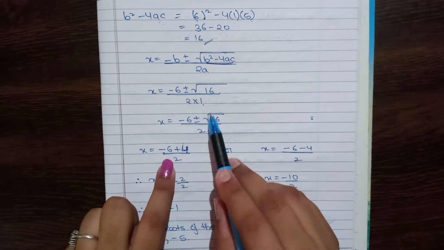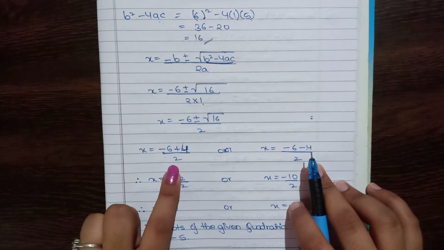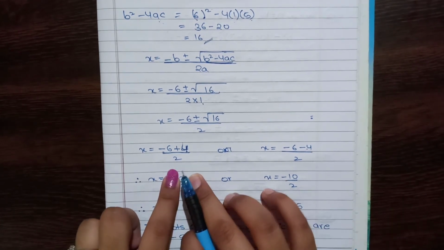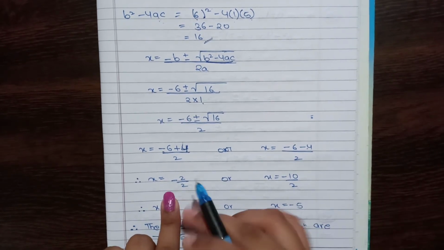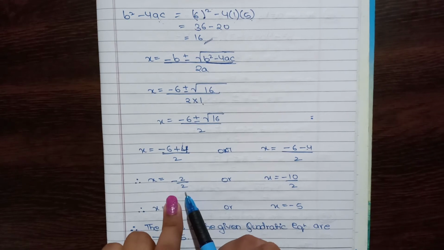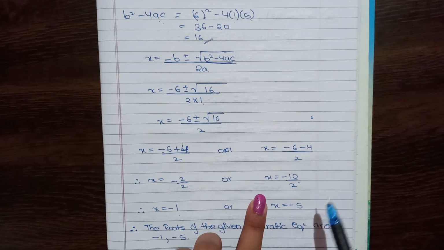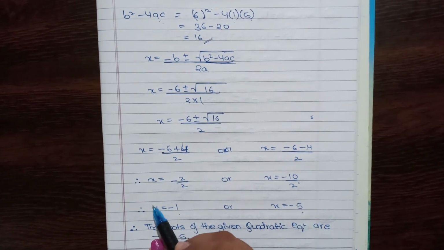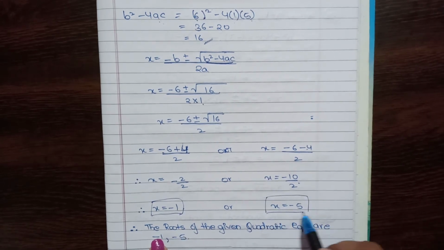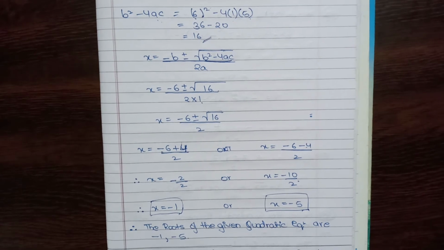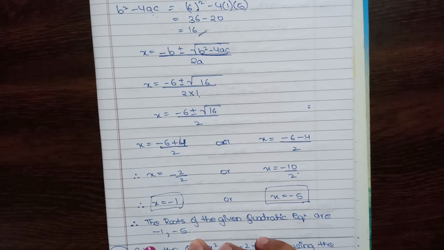So minus 6 plus 4 here and minus 6 minus 4 there, and the rest of the equation remains the same. So x is equal to minus 6 plus 4 upon 2, or x is equal to minus 6 minus 4 upon 2. Here minus 6 plus 4 is minus 2 upon 2, that is minus 1. And minus 6 minus 4 is minus 10 upon 2, that is minus 5. So one solution is x equal to minus 1 and the second is x equal to minus 5. The roots of the given quadratic equation are minus 1 and minus 5.